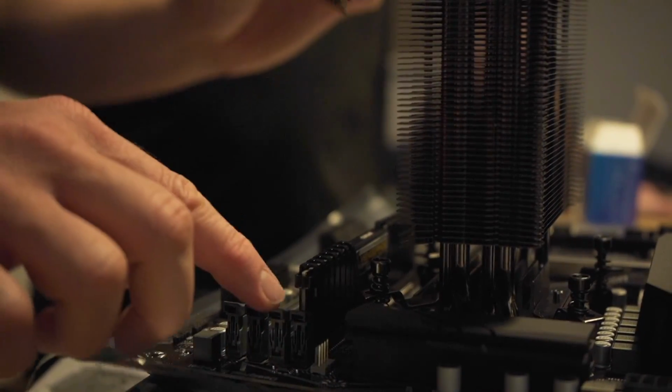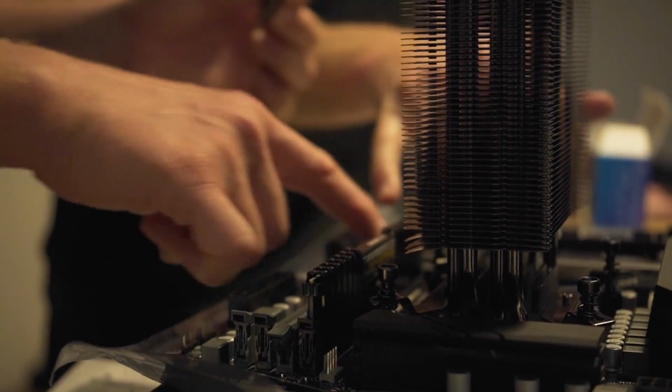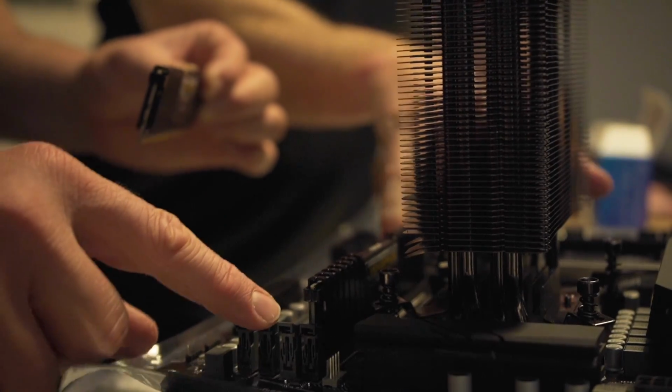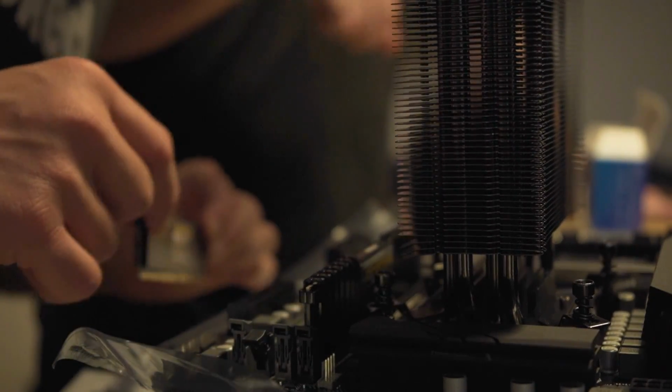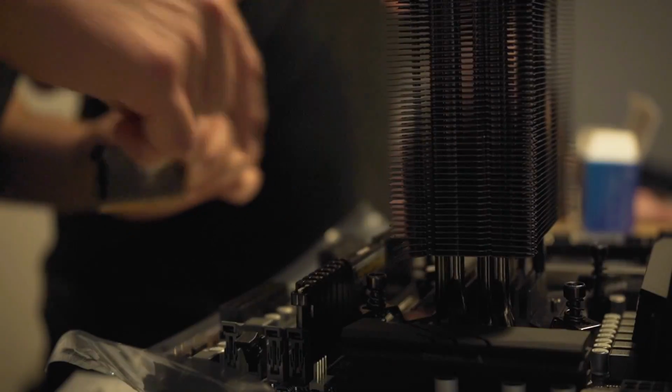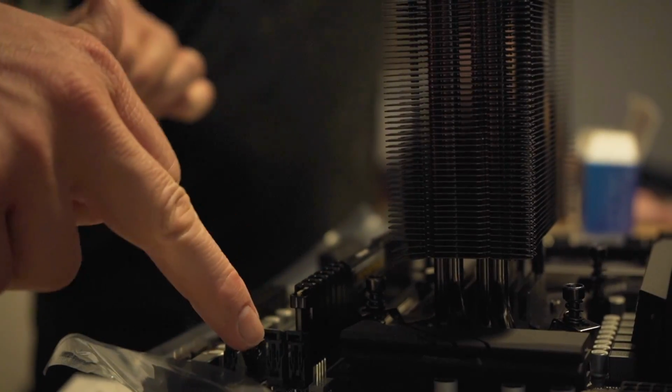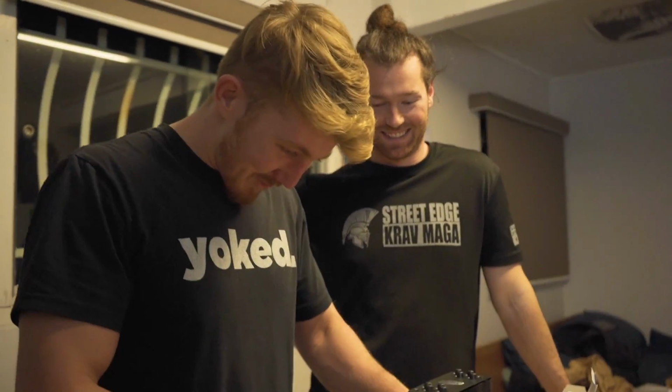So put that one in the black slot. The back one? They're on the same channel, yeah. So that way, even though you've got two sticks of RAM, the motherboard will address them. They're different colours. See, that's a little tidbit. That's what you get from experience. There you go, experience is talking there.